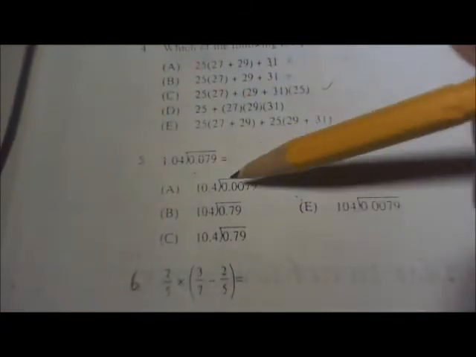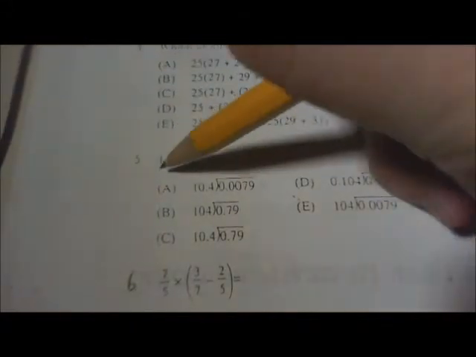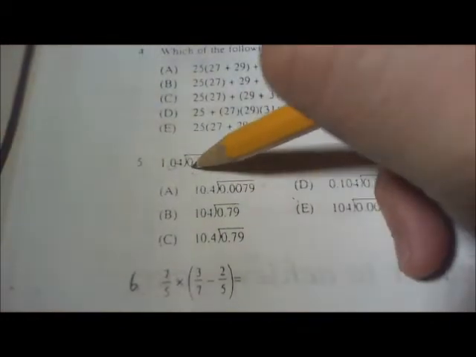Number 5. Okay, you look at the numbers here, A, B, C, D, they are all the same number but with different decimal places. So look at the first one. 10.4 only has like 10.4 or 104 and 0.104. So it's either you move one space to the right or two spaces to the right, or one space to the left. So let's try the one space here, and then this one space.